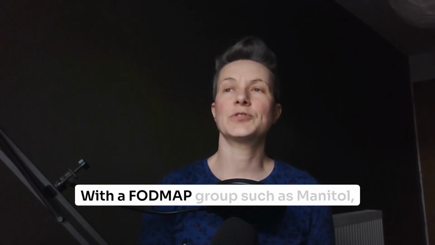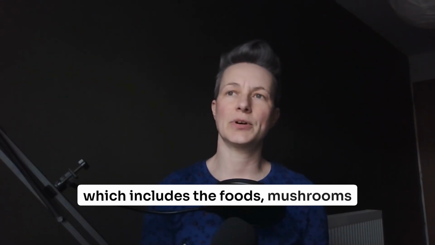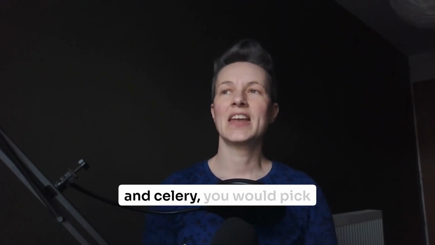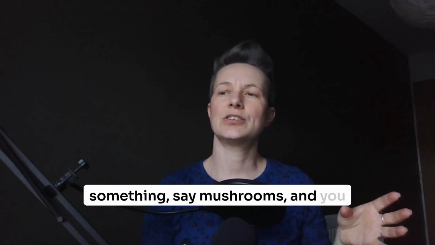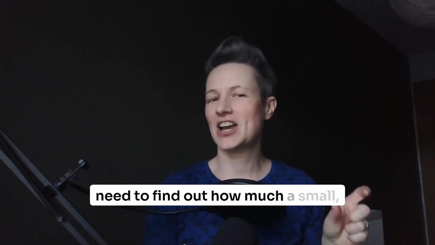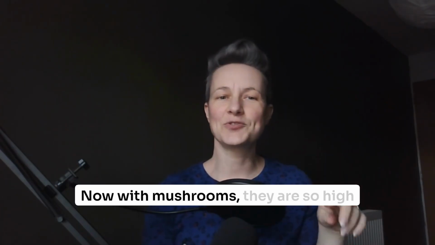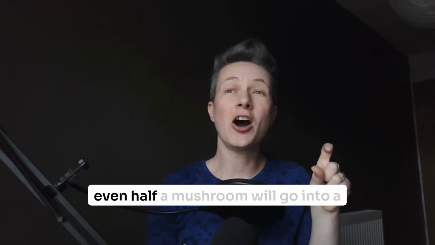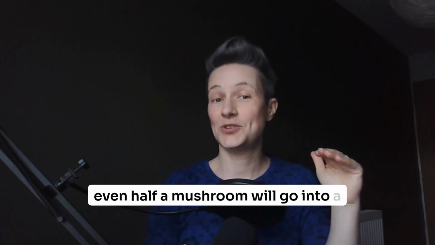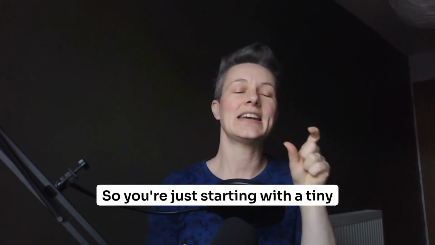With a FODMAP group such as mannitol, which includes the foods mushrooms and celery, you would pick something, say mushrooms, and you need to find out how much a small low FODMAP portion is. Now, with mushrooms, they are so high in the FODMAP mannitol that actually even half a mushroom will go into a high FODMAP amount. So you're just starting with a tiny amount.